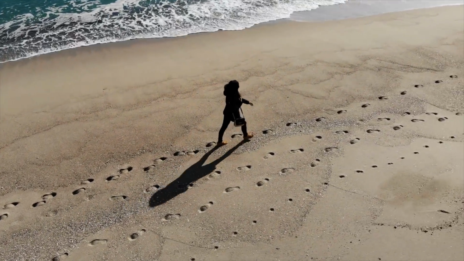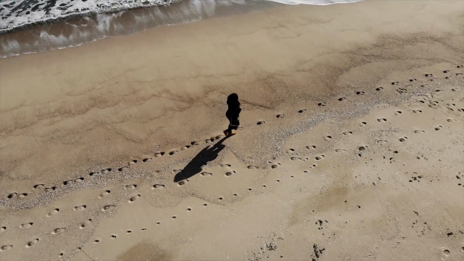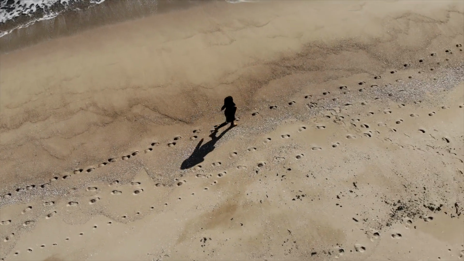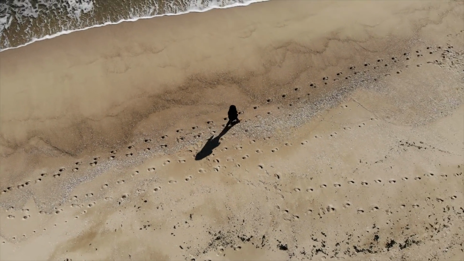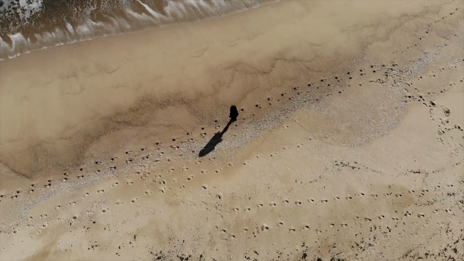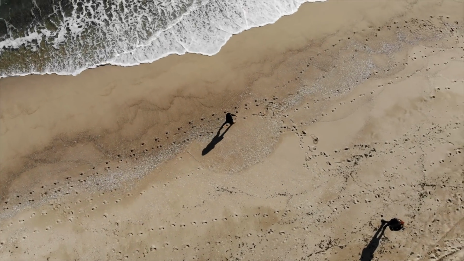But the thing that I like the most about active track is that you can follow the object and fly the drone simultaneously, so the drone can actually rotate around the object that you're following and allow you to create those shots that otherwise would have been a bit more difficult to get.